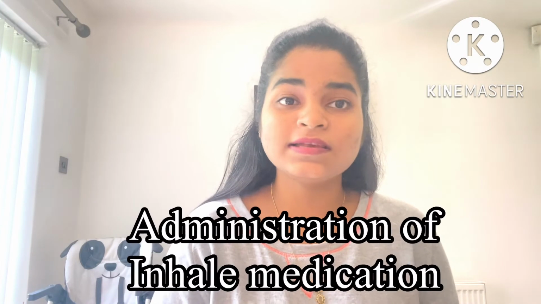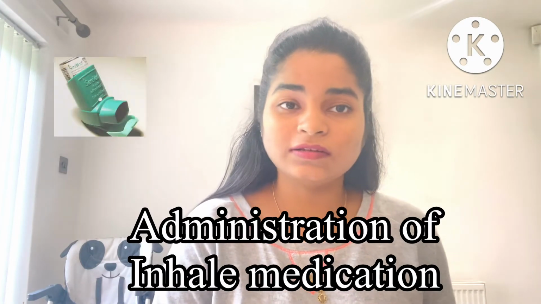First skill station is administration of inhaled medication. So what we are doing in our day-to-day practice, like we are teaching patient how to take the puff for asthma. It's the same station, but we have to teach the patient how to take the puff. Then we have to see whether the patient is taking it in a correct way or not. For this procedure, you will get 12 minutes in total to complete the patient teaching and to see whether the patient understands or not. So this is all about the first skill, that is administration of inhaled medication.